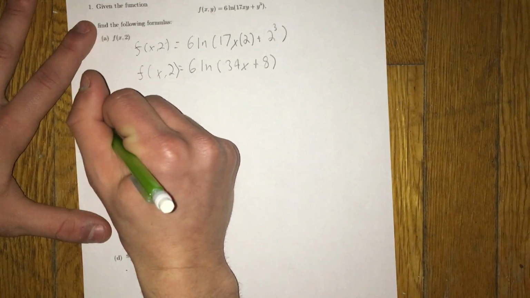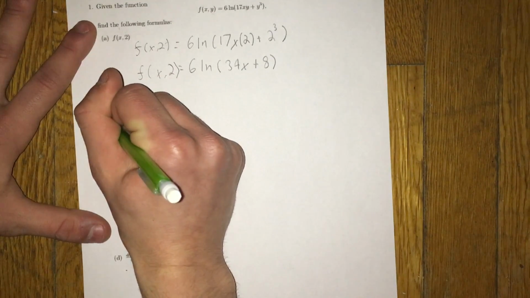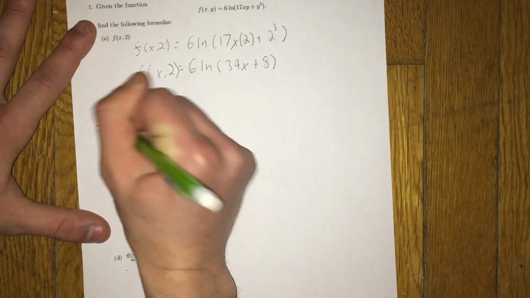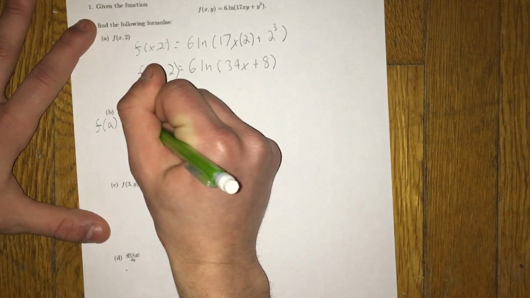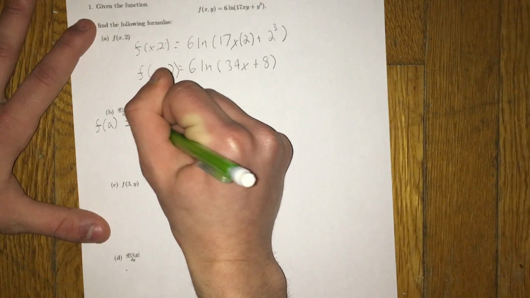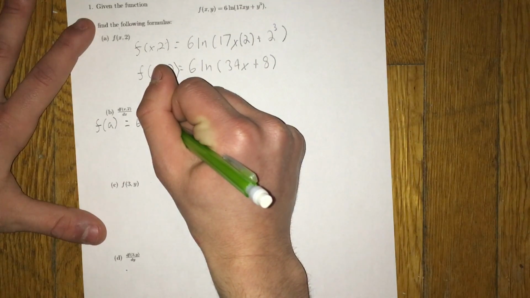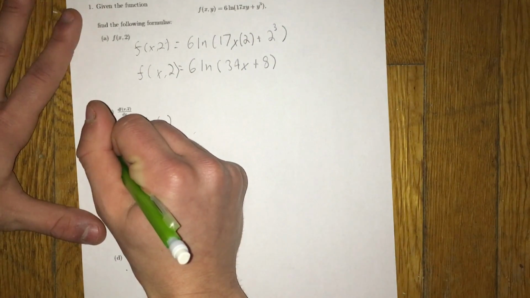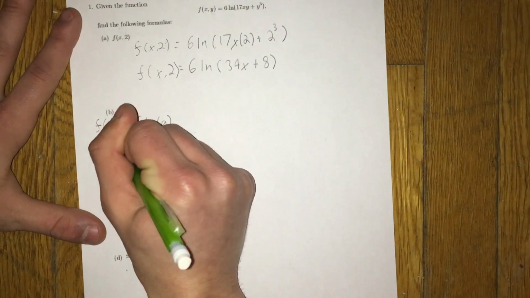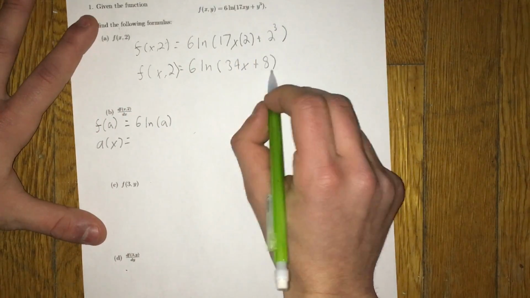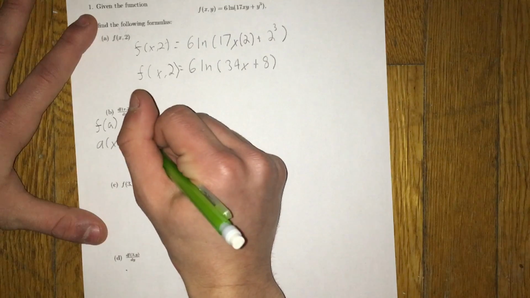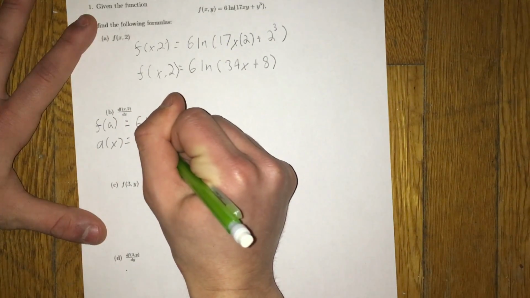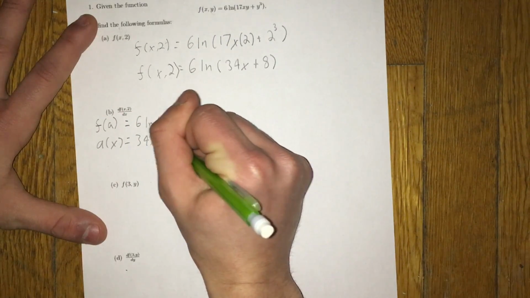So I will do f of a equals 6 natural log of a, but then for a of x, it would be the internal formula, so it would be 34x plus 8.